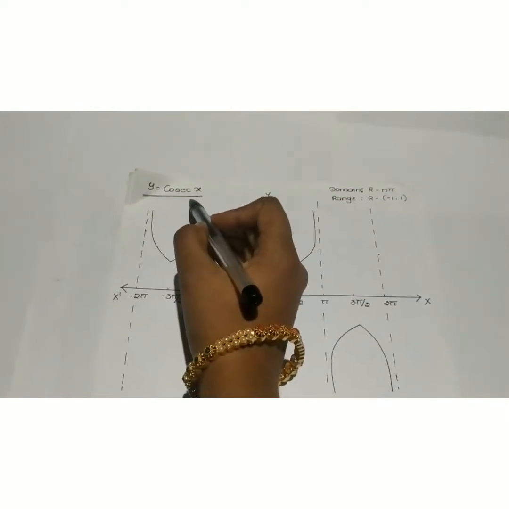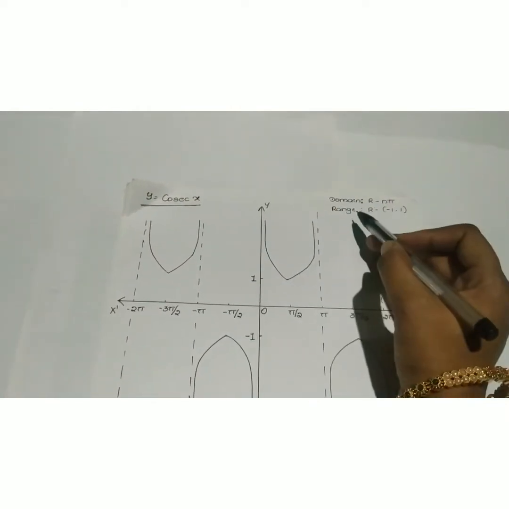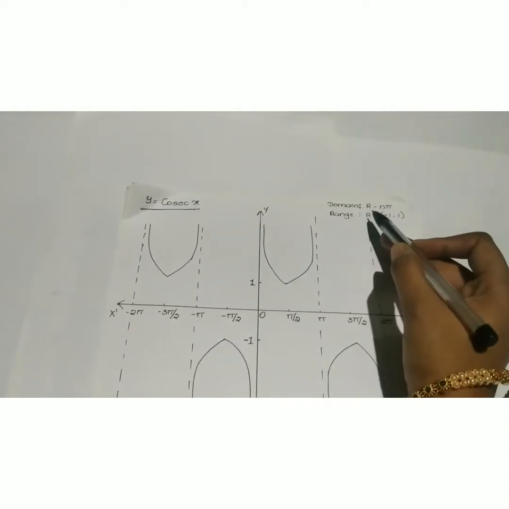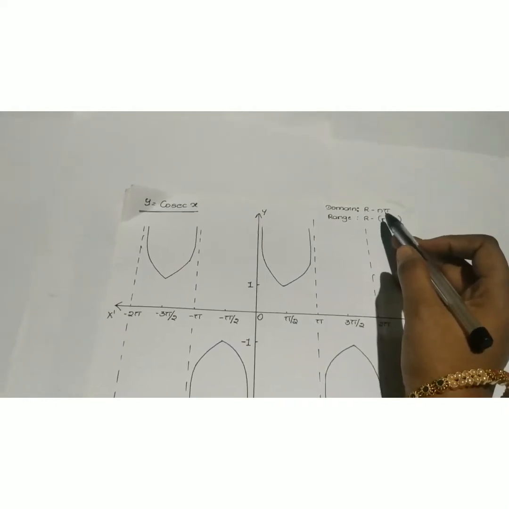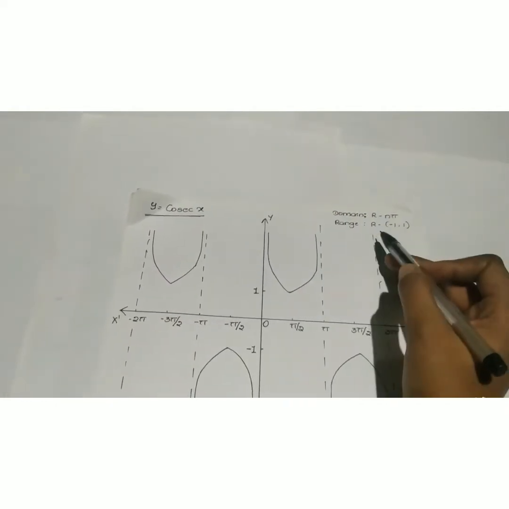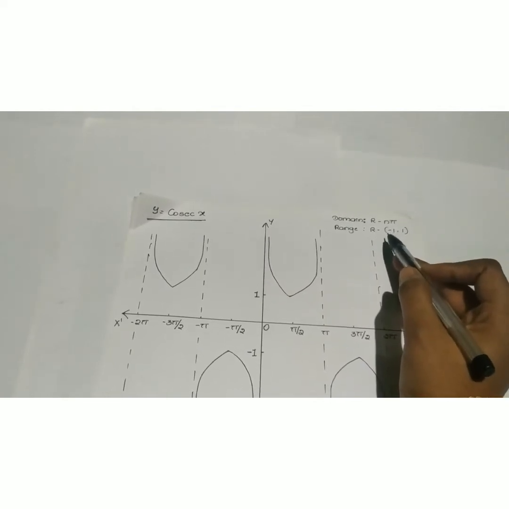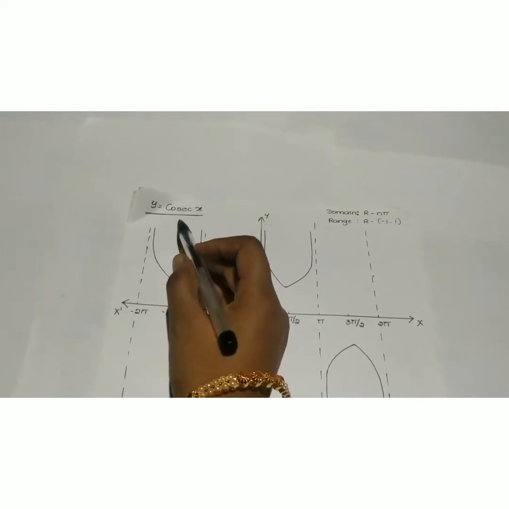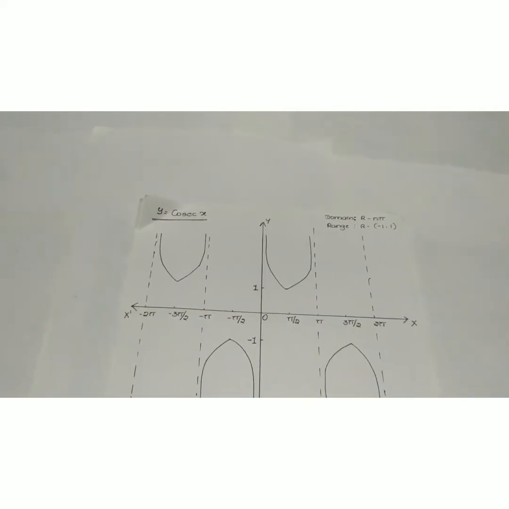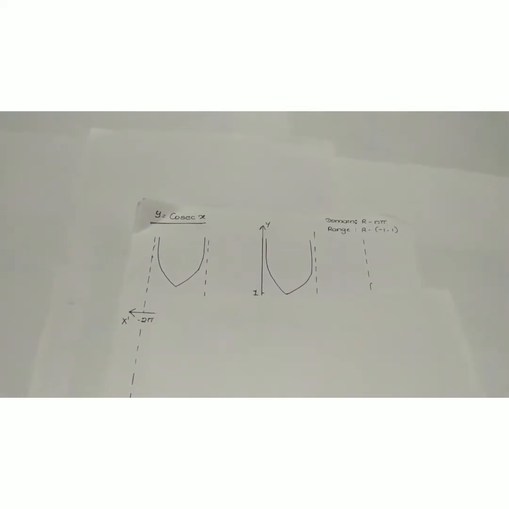So here y is equal to cosec x and domain of the cosec function is all real numbers except n pi, and the range of the cosec function is all real numbers except the open interval -1 to 1. This is the graphical representation of the cosec function, and domain value is R minus n pi.